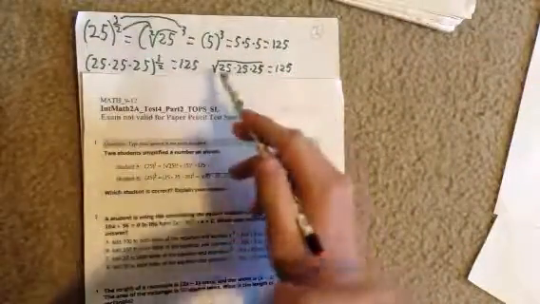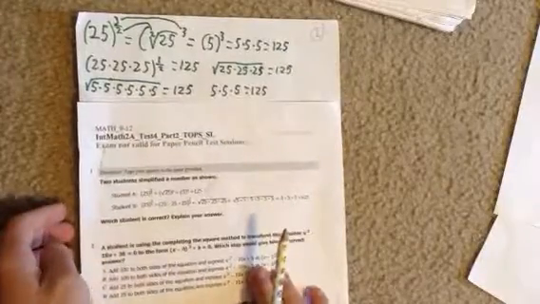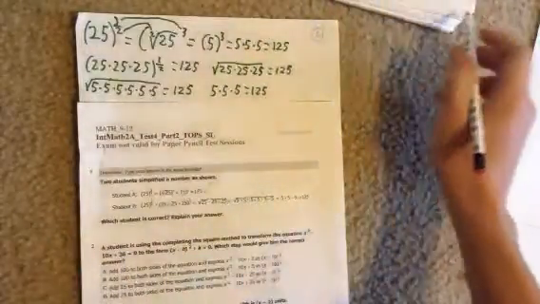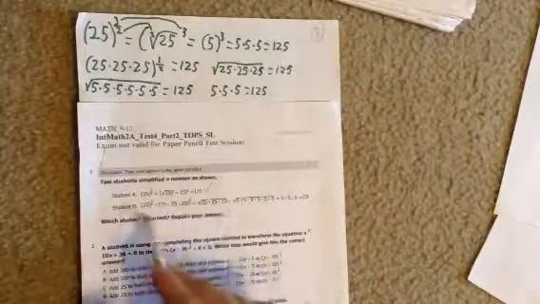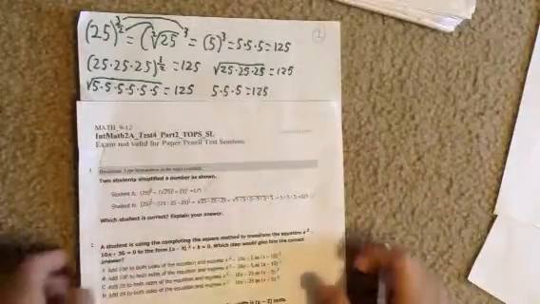So what is the square root of 25 times 25 times 25? It's just 125. And student B simplified it even further by saying square root of 5 times 5 times 5 times 5 times 5 times 5. That also equals 125. And they simplified it even more into just 5 times 5 times 5, or 5 cubed, which all equals 125. No matter which way you write it, as long as you do it in one of these ways, it equals 125. So student B is also correct.